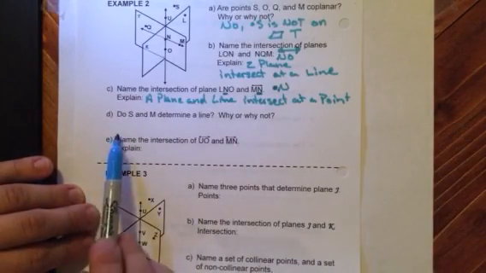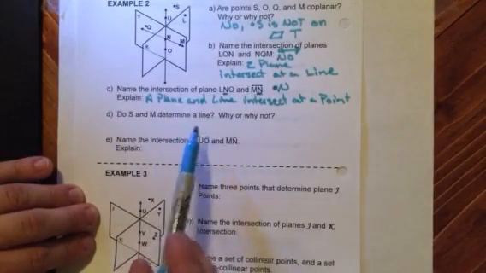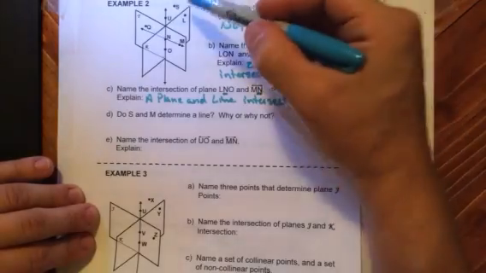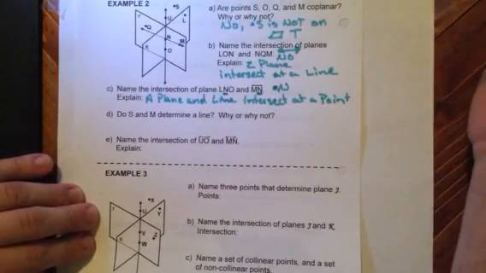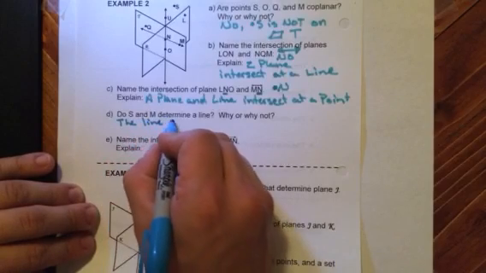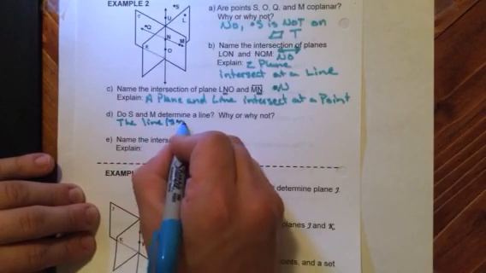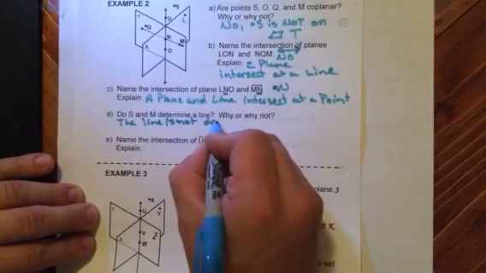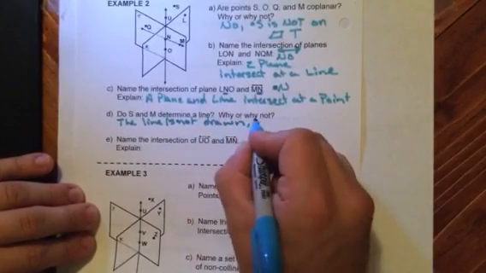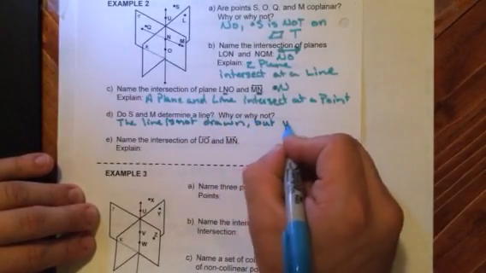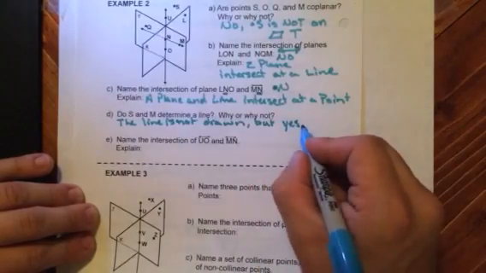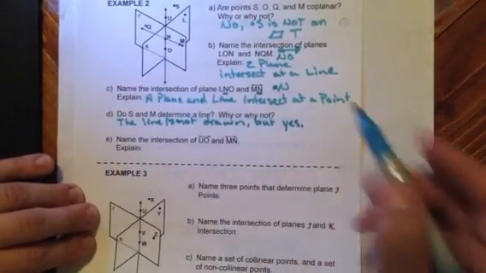Part D, do S and M determine a line? Why or why not? Well, S is out here, M is in here. Do they determine a line? The line is not drawn. But, yes, any 2 points determine a line.